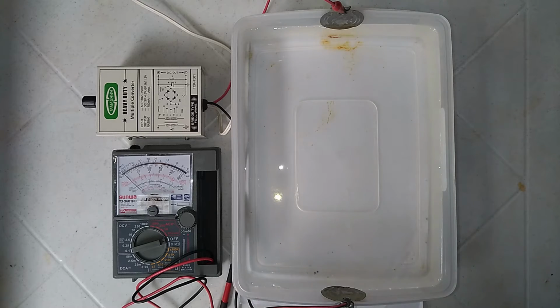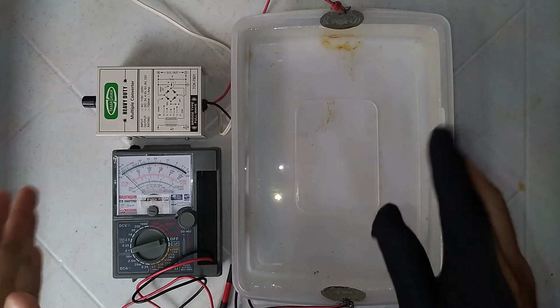Welcome to another demonstration in physics. Today I'm going to demonstrate the concept of equipotential lines using this simple setup that you can replicate at home.